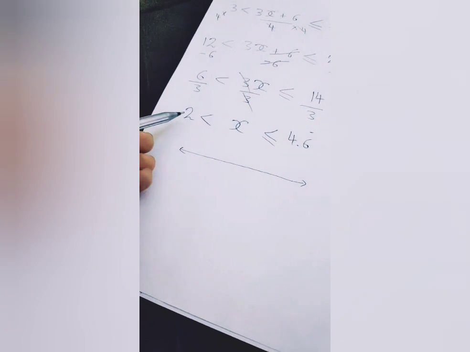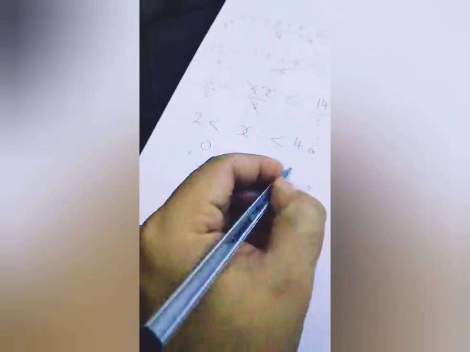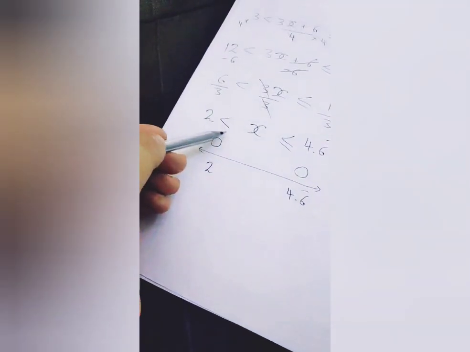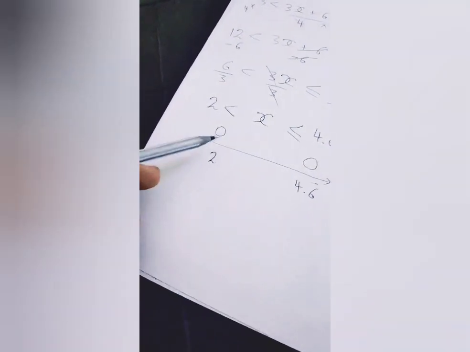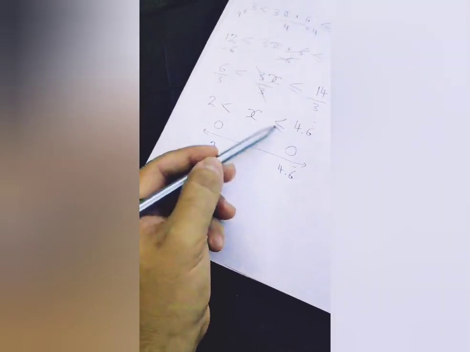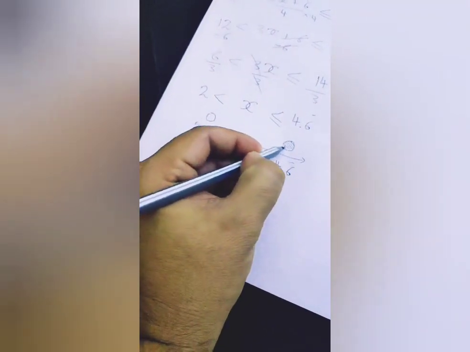Now, after doing this, I can put it on a number line. To put this on a number line, I'm going to follow the same steps. I'll do the number line like this. I'll take this 2, put it here, and the 4.6, put it here. I'm going to put the circles here and a circle here. Now, as we said, this one, because there's no equal sign, it means the circle will be an open circle. And here we have an equal sign. It means the circle will be shaded. So I'm going to shade it like this.